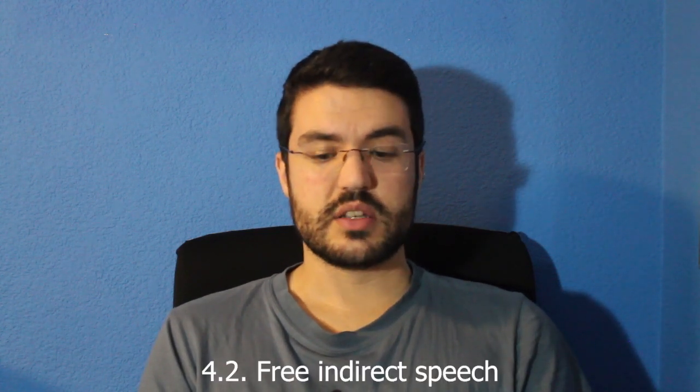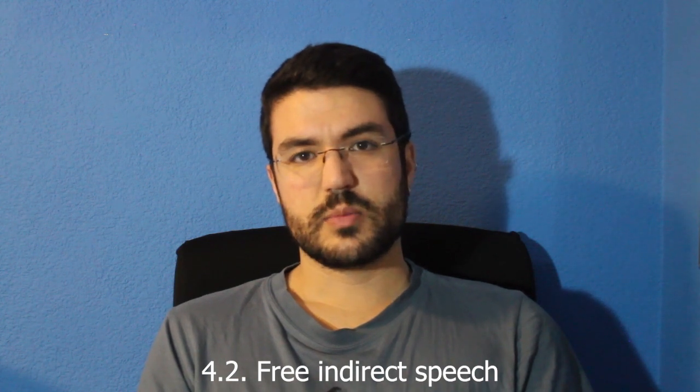Free indirect speech. Its most typical manifestation is one where, unlike indirect speech, the reporting clause is omitted, but the potentialities of indirect speech center structures are still retained. Therefore, it's only the backshift of the verb, together with equivalent shifts in personal pronouns, demonstratives, and time and place references, that signals the fact that the words are being reported.